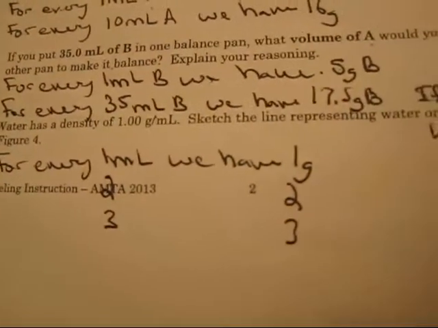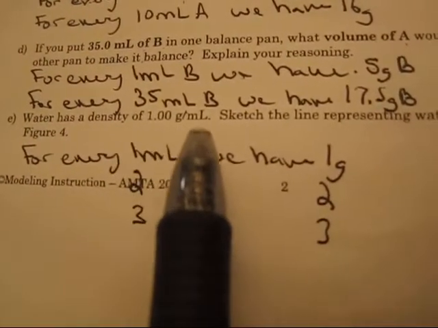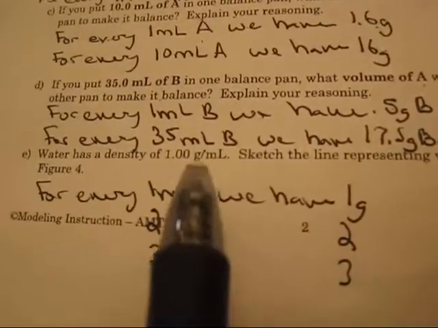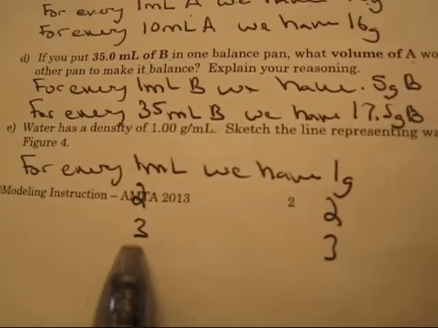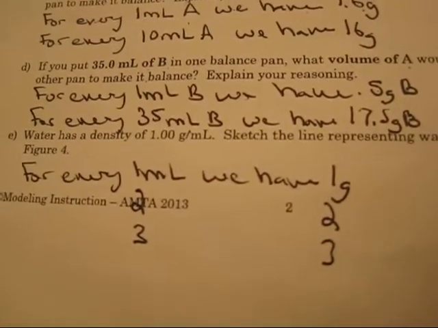Okay, so for E, it says water has the density of 1 gram per milliliter. Sketch the line representing water on the graph. So if we do a for every statement, for every 1 milliliter, we have 1 gram. For every 2 milliliters, we have 2 grams. 3, we have 3. Water's the only one that's like this.